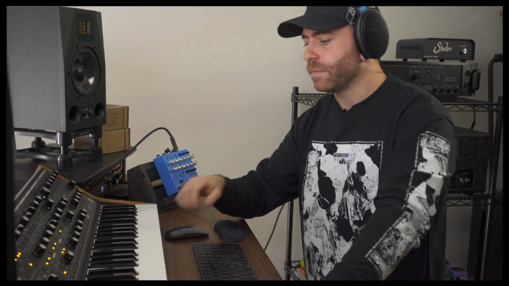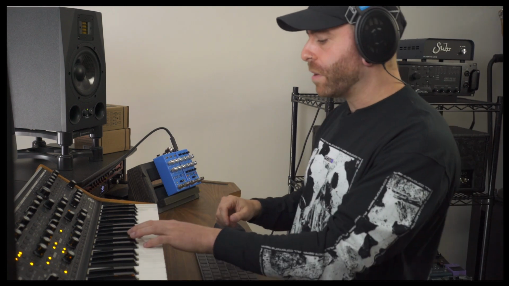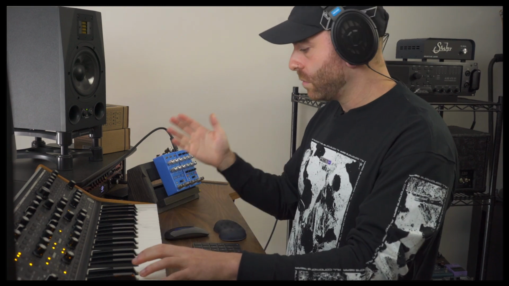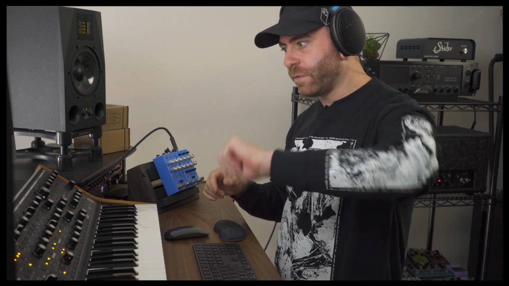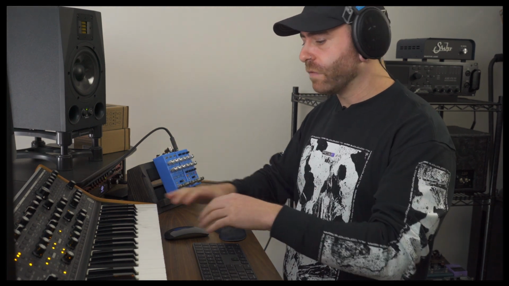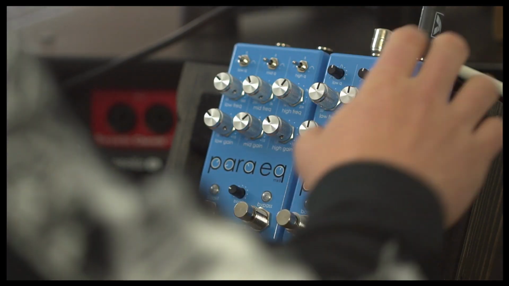And we're just gonna sweep through how powerful ParaEq can be to carve out a place for something like the Sub 37. So I've just got a pretty robust bass sound loaded up, and all the frequencies are wide open. The filter is completely open on the instrument itself. So we're gonna do everything at the level of the ParaEq.